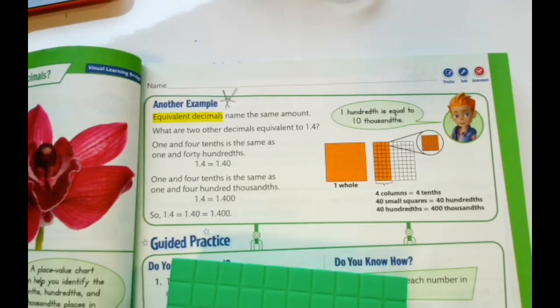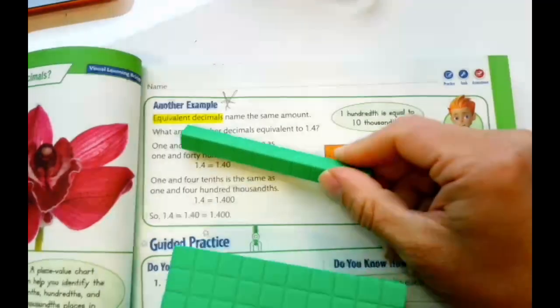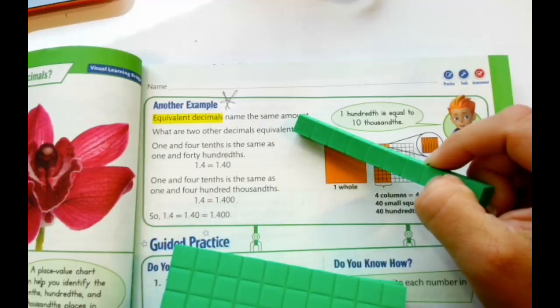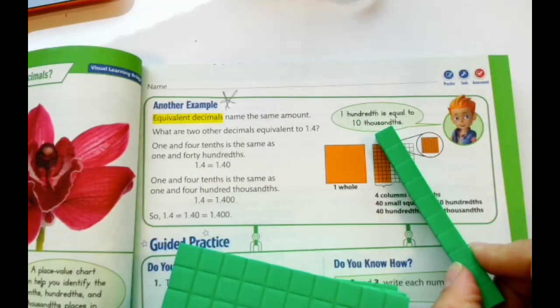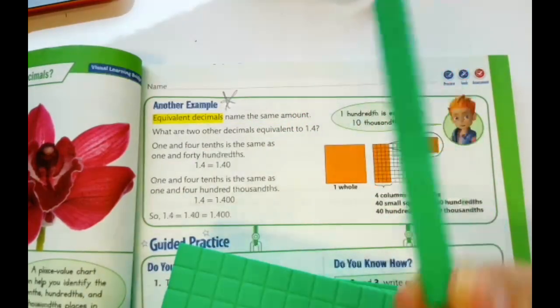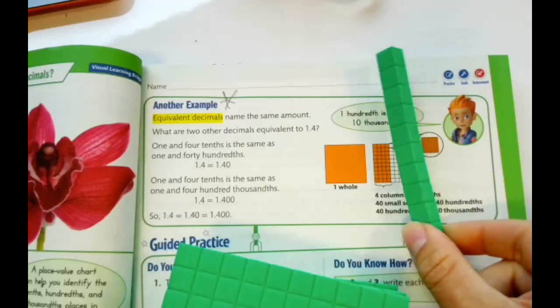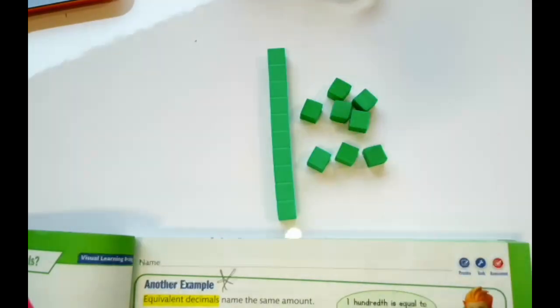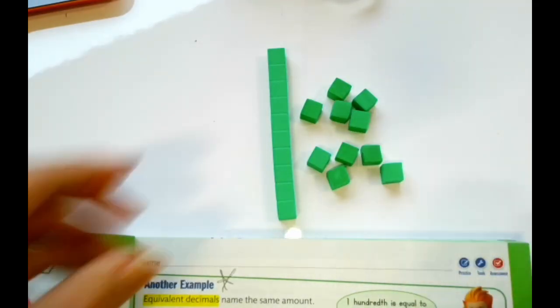So let's check this out. Equivalent decimals, I'm going to use this as a pointer. Equivalent decimals name the same amount. Okay? So 1/100th is equal to 10 thousandths. So this is my hundredth stick when we're talking about decimals. And one of these, 1/100th, is equal to 10 of these. Okay? So there's 5, 10.